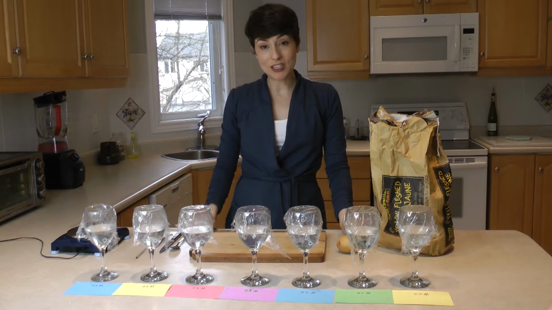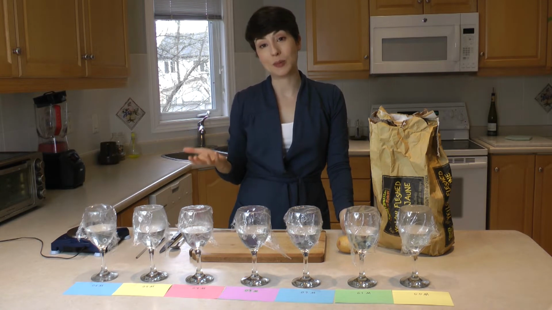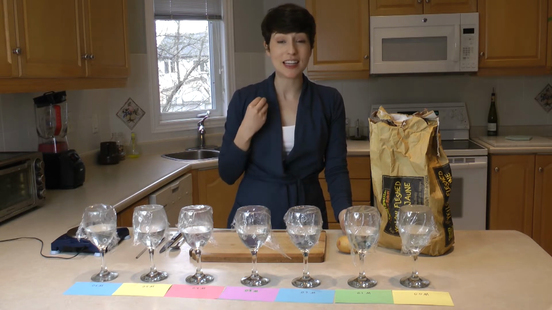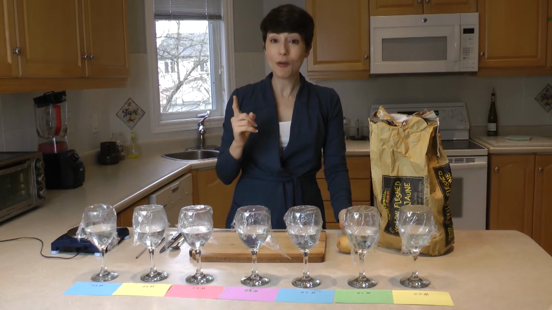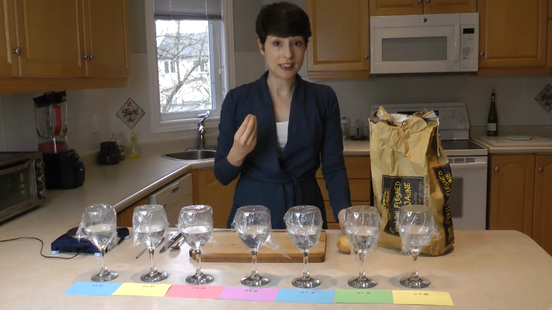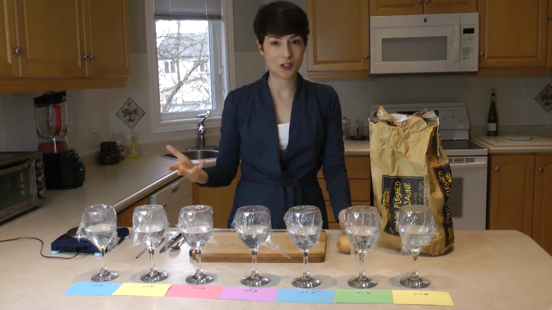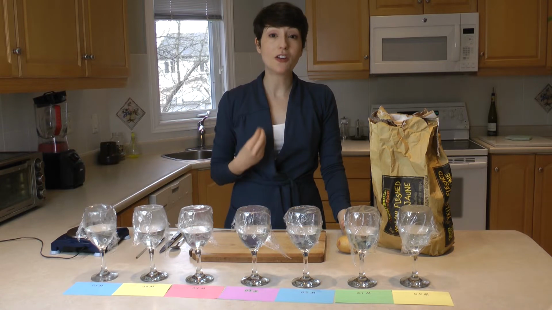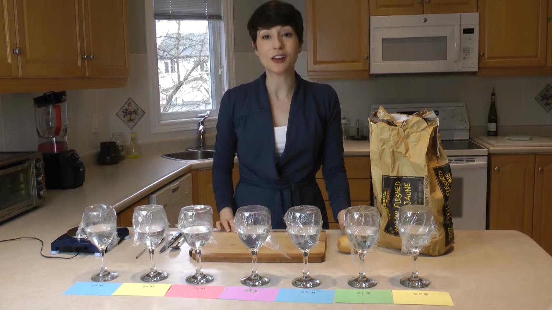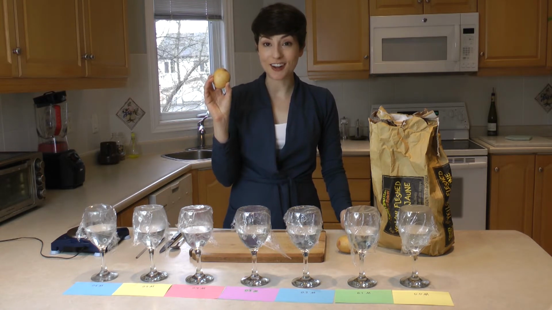Now, as I'm doing the procedure, what I want you to think of are some sources of error that could come into play in this particular lab. Yes, I'm trying my best and I'm being as careful as I possibly can. However, this is an experiment at home. So I want you to think and write down any parts of this procedure that you think could affect our final result. That would constitute a source of error. So now that I've got my potatoes, let's go ahead and get started.